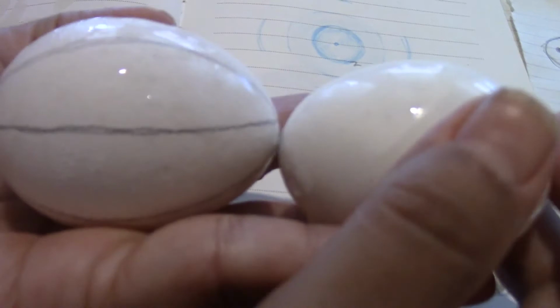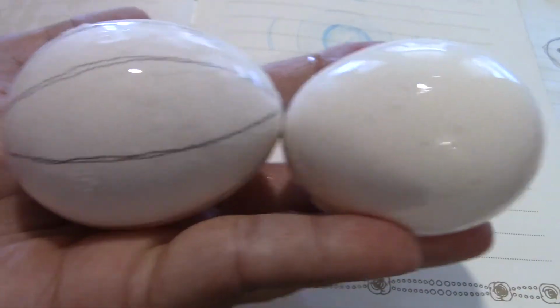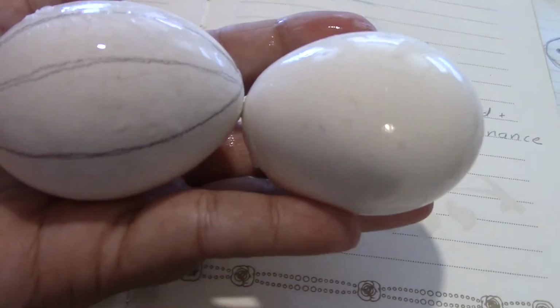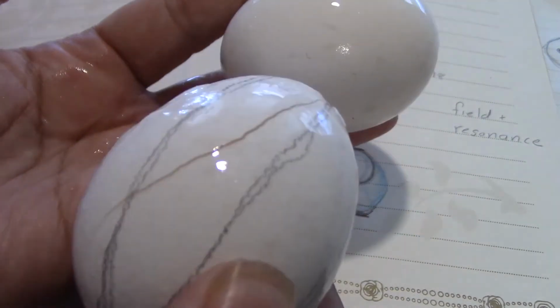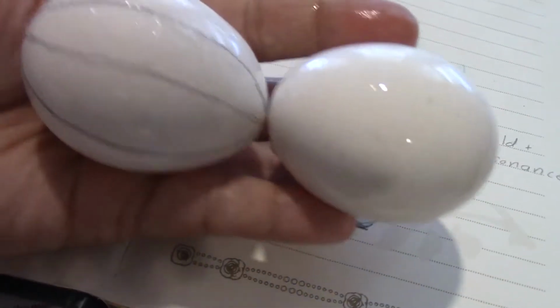I'm sorry that these are all wet, but I did freeze them because I didn't want to keep on using fresh eggs. So they are cracked too. I don't know if you can see that, but anyway.